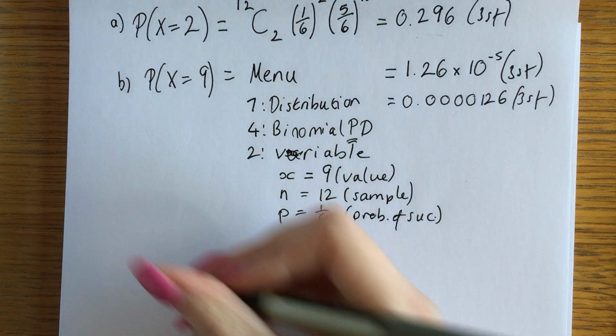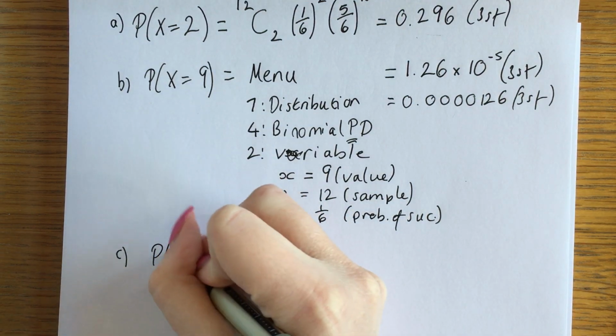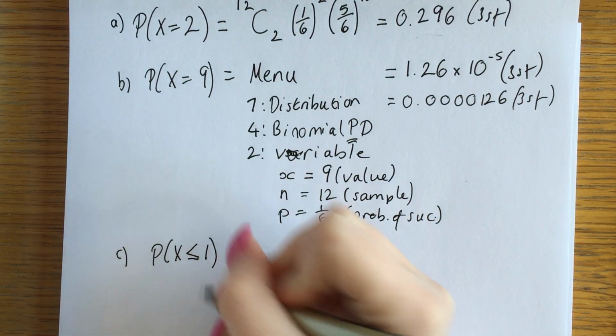Okay, last one of this example. Part C is find the probability that x is less than or equal to 1.